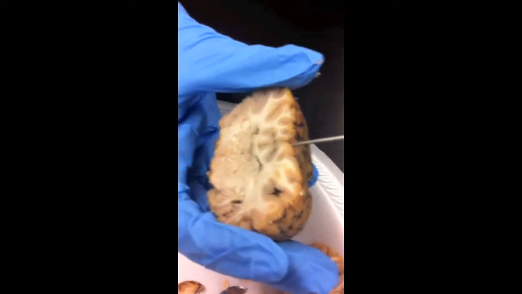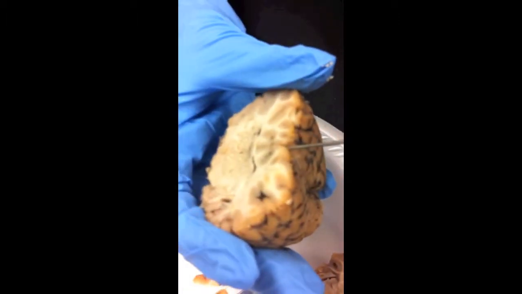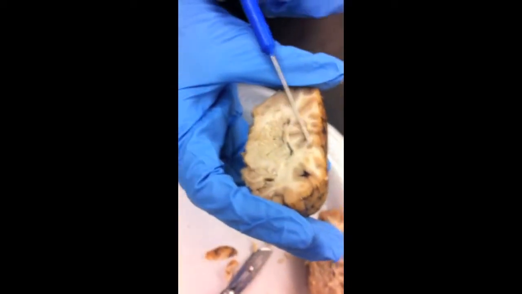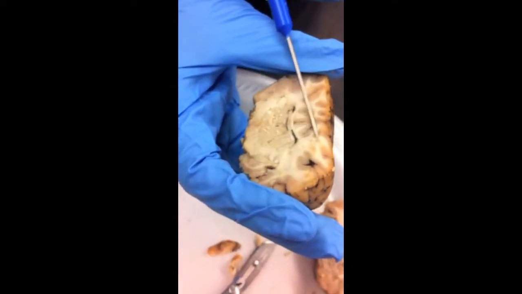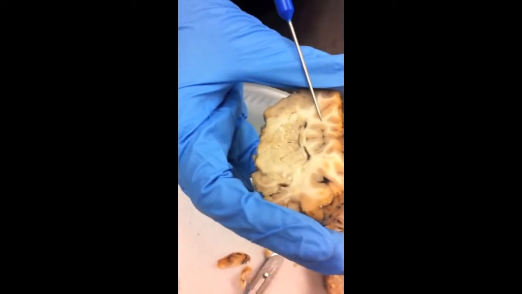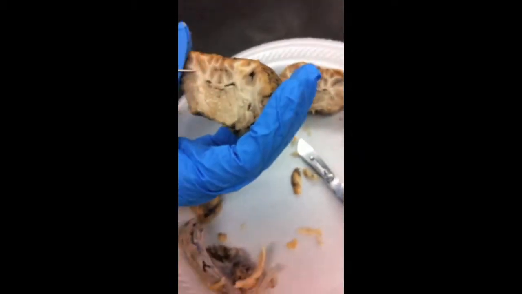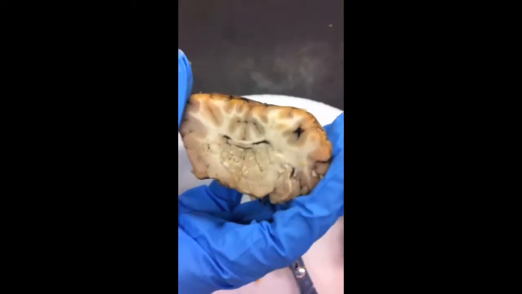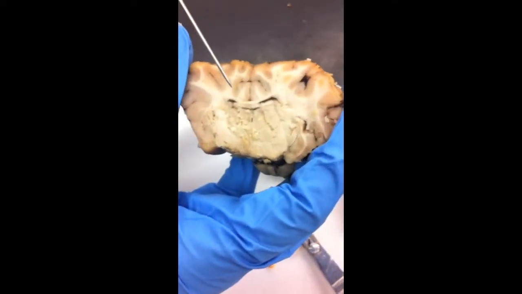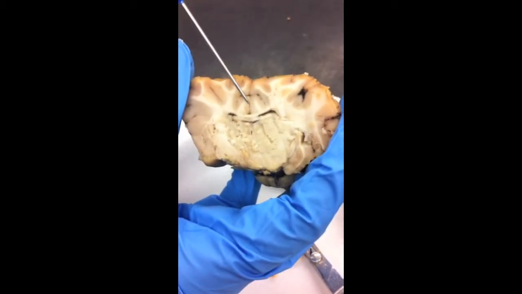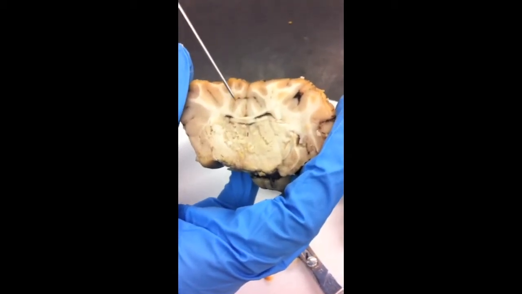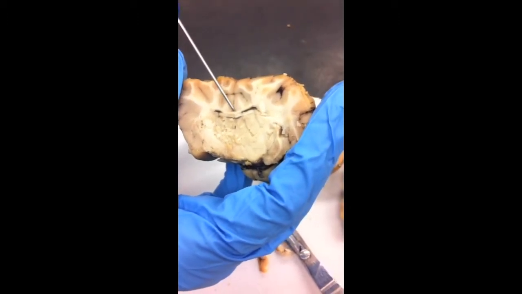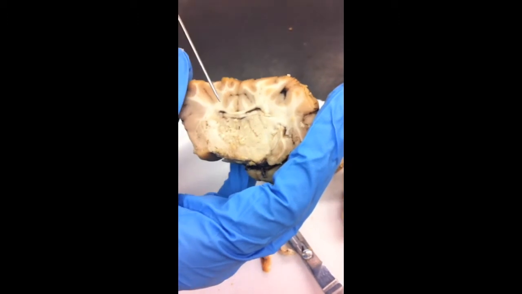Second slice, medial longitudinal fissure. Fissure. Corona radiata is all this jazz here, all the white matter. And then this part here is the cingulate gyrus. And down here is the corpus callosum. Oh, I see the fox ears now.